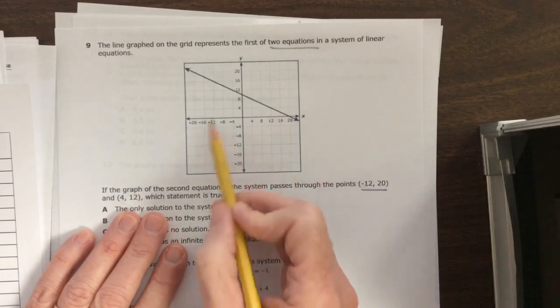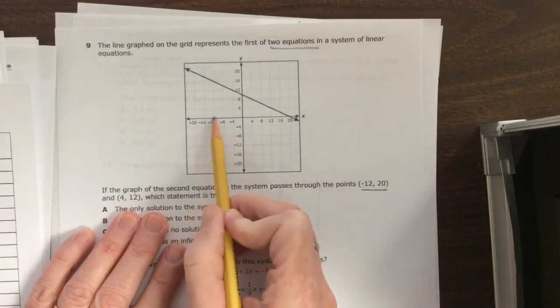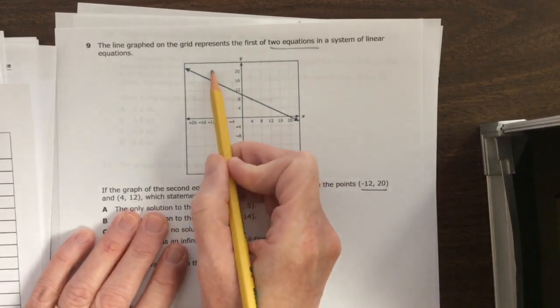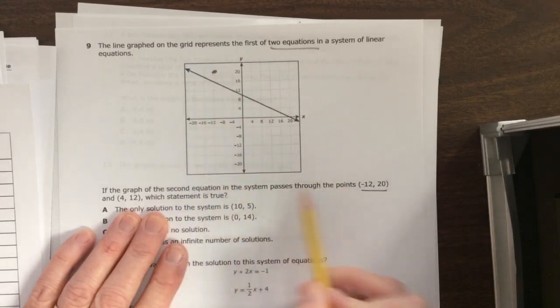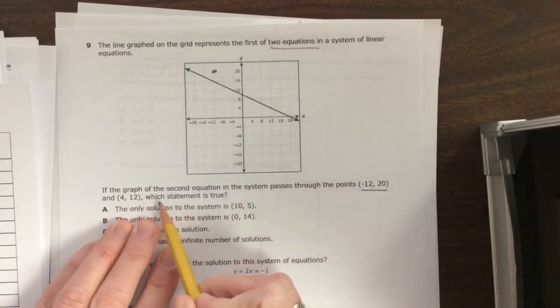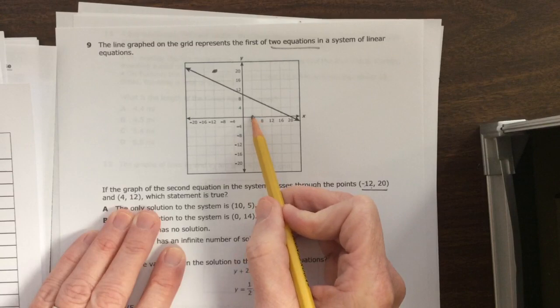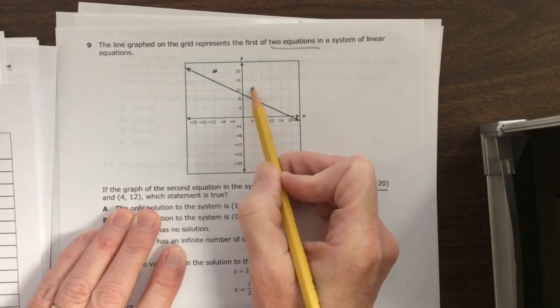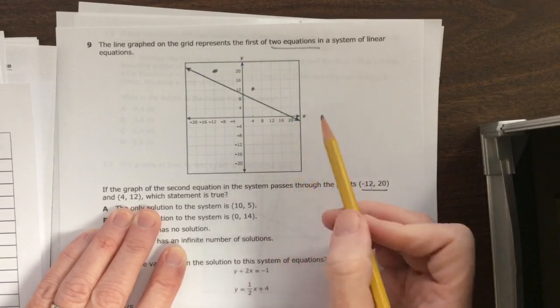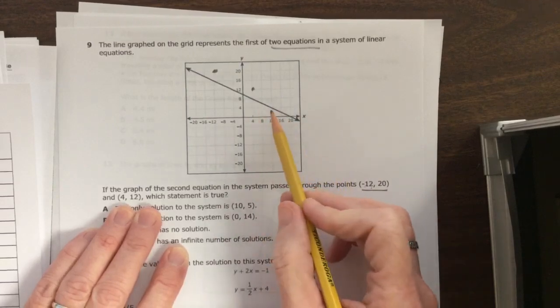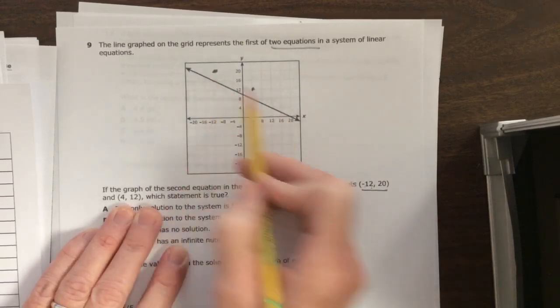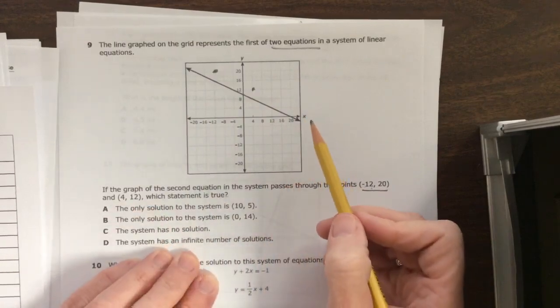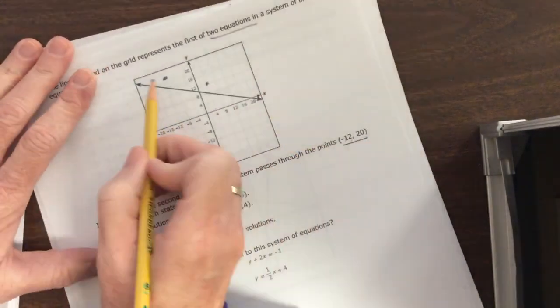So x is negative 12, okay, and y is 20. So I'm going to put that point here. And on this side, I have x is 4 and y is 12. Okay, so I'm not really going to see where they cross because it looks like it's just going to keep going. Looks like it might be parallel actually.